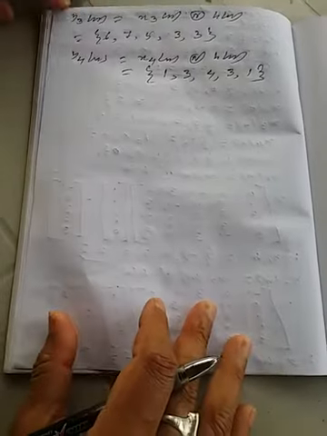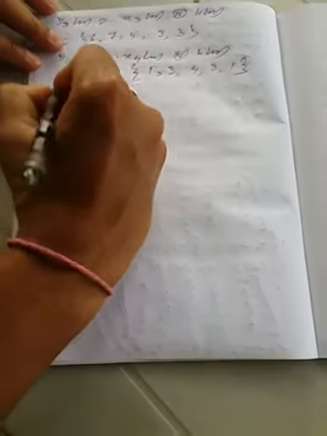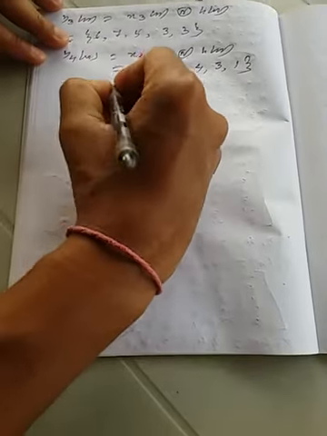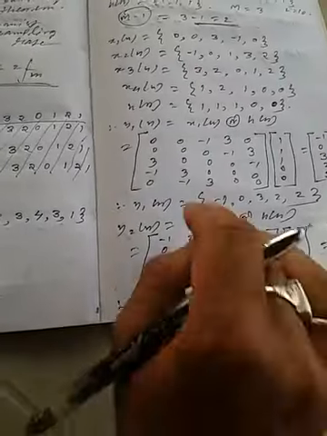Now to write y[n], we have to collect some data from y1[n], y2[n], y3[n] and y4[n].